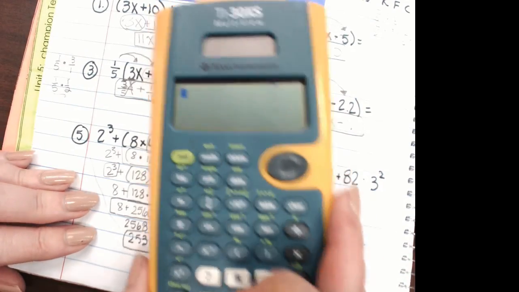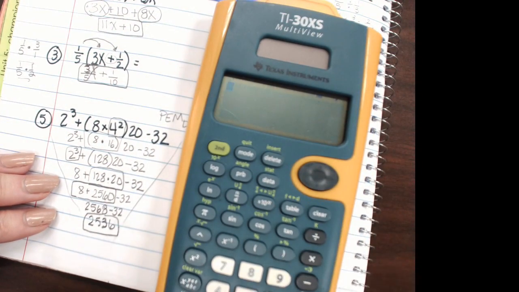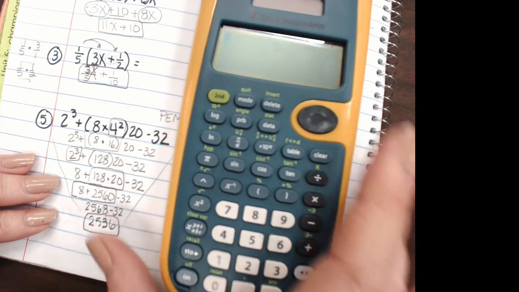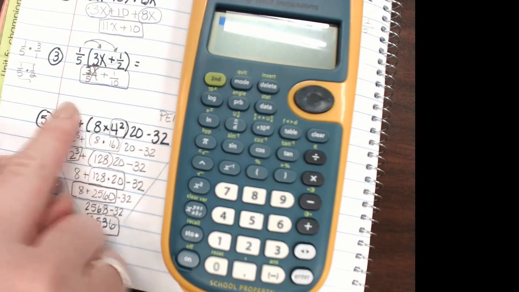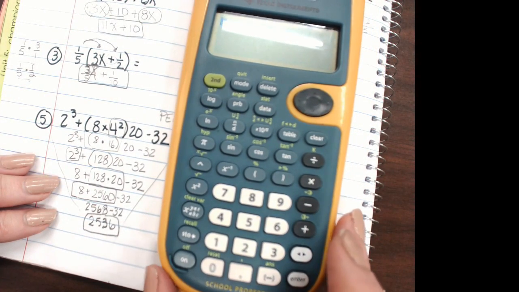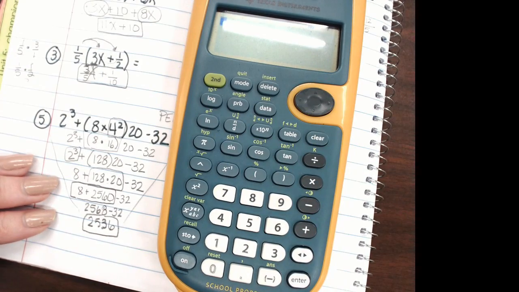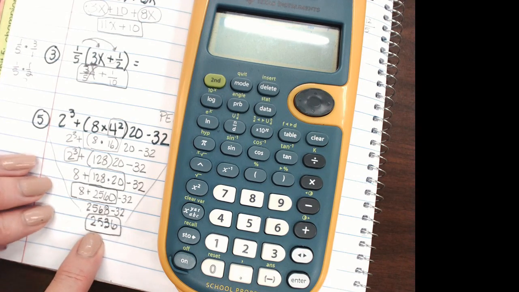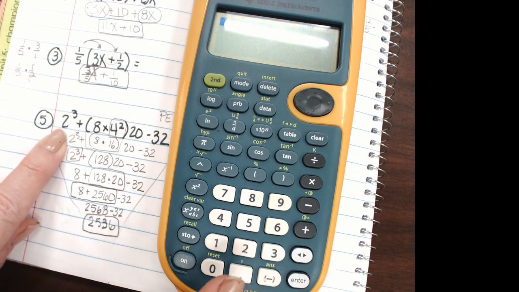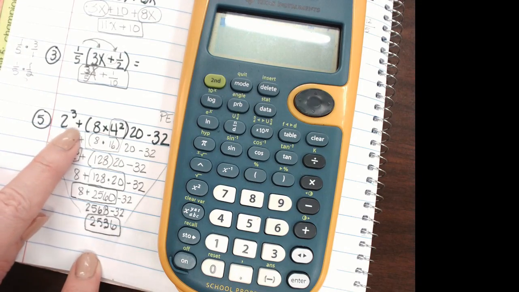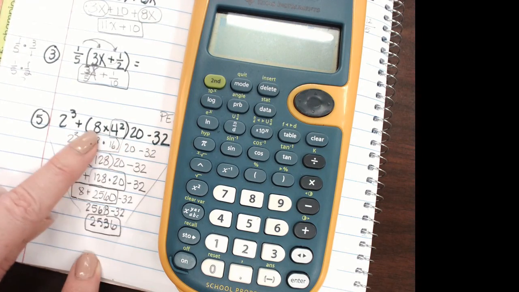Okay, awesome, you're back. So what I'm going to do now is I'm going to show you how to take a big, harder problem like this and put it into the calculator so you can let the calculator do the work for you. And we're going to check and see if we get the same answer. So when you have a good calculator, you can let it do the PEMDAS for you if you put it in correctly.